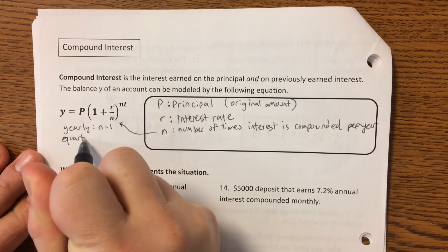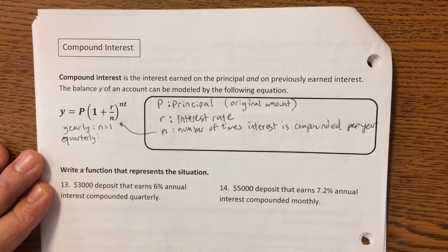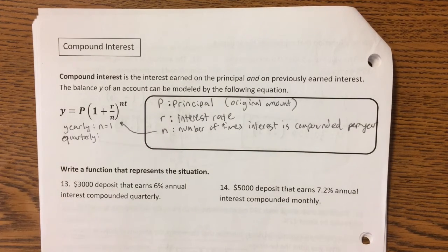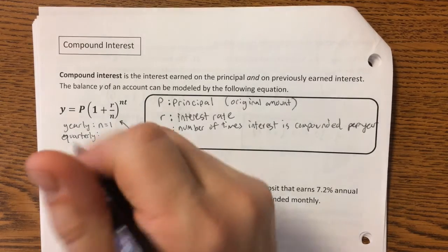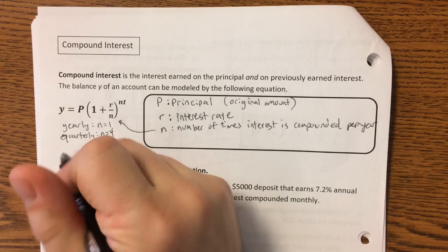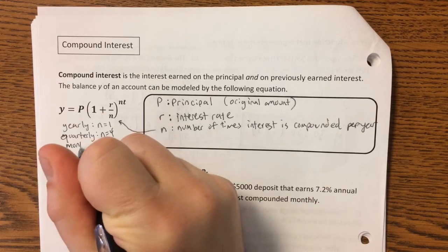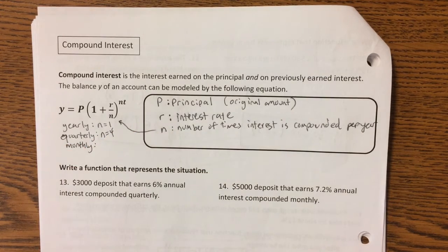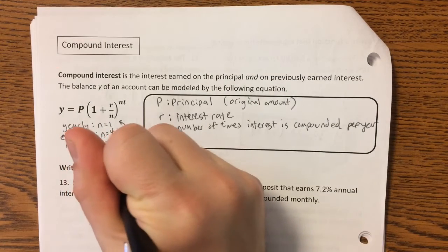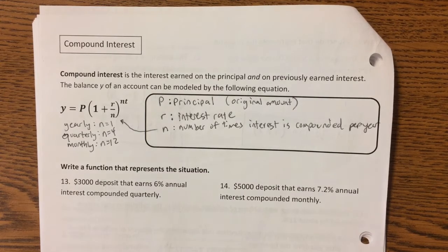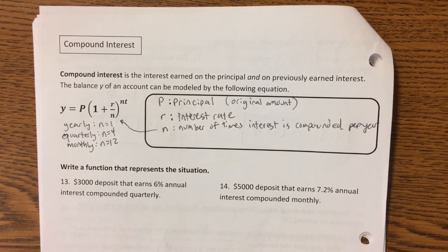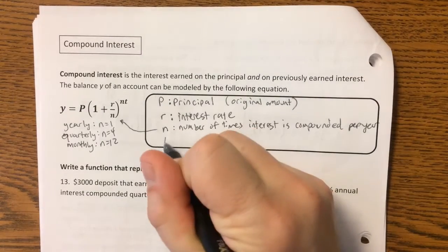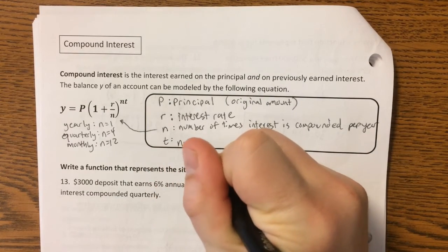Quarterly, what if it's quarterly? What do you think n is? So how many quarters are there in a year? 4. So you'll compound it 4 times. If I say that it's compounded monthly, what would the n value be? 12, right, and so on. So that's how you're going to figure out what the n value should be. Finally, t is the number of years, time.